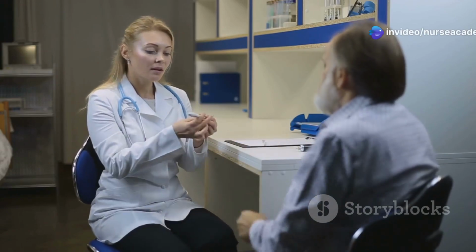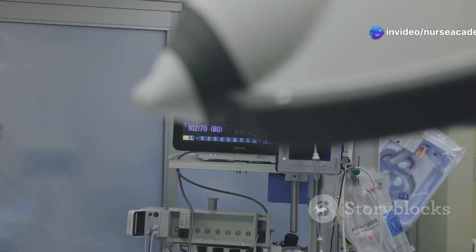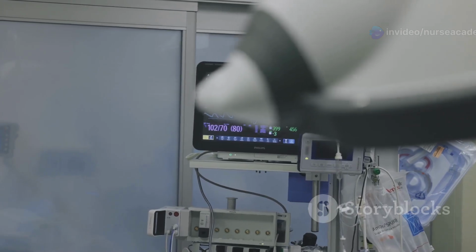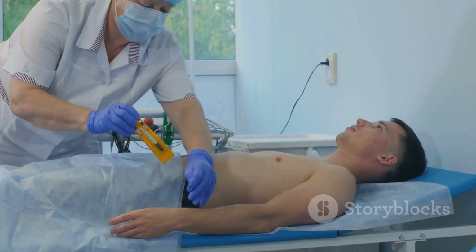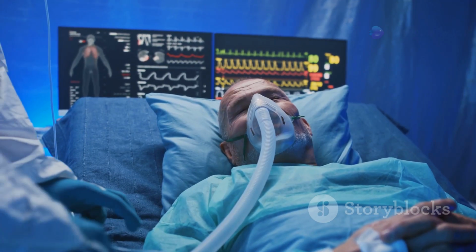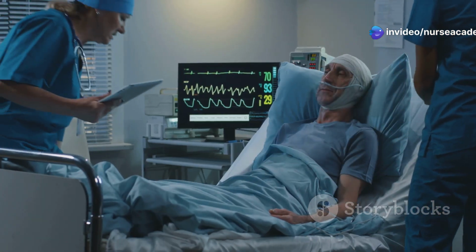Temperature: fever, think infection. Hypothermia, could be shock or sepsis. Heart rate: tachycardia, possibly fever or dehydration. Bradycardia, could be medications or heart block. Respirations: fast, think pneumonia or acidosis. Slow, could be opioids or brain injury.